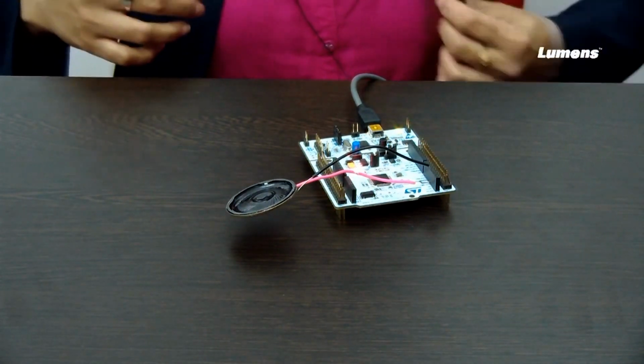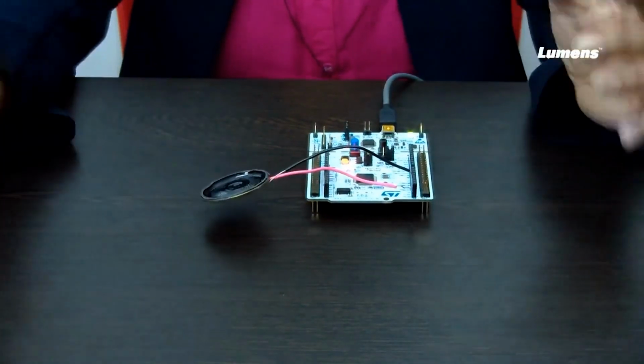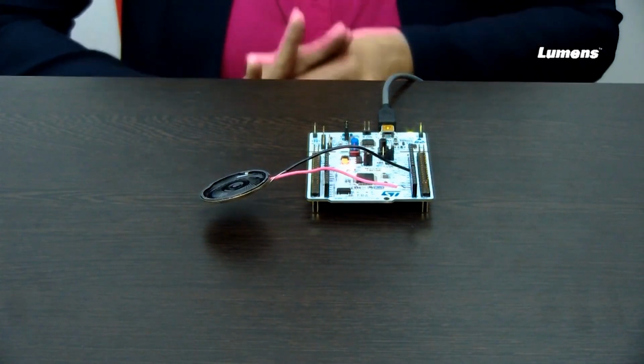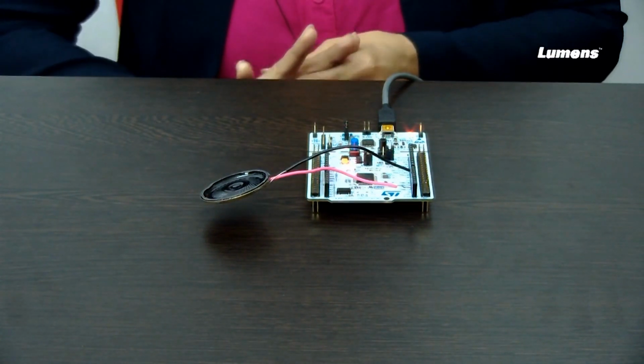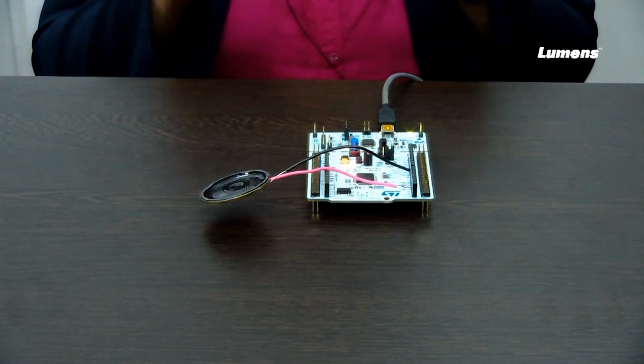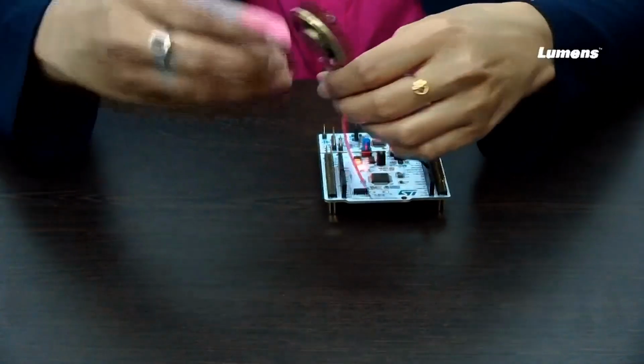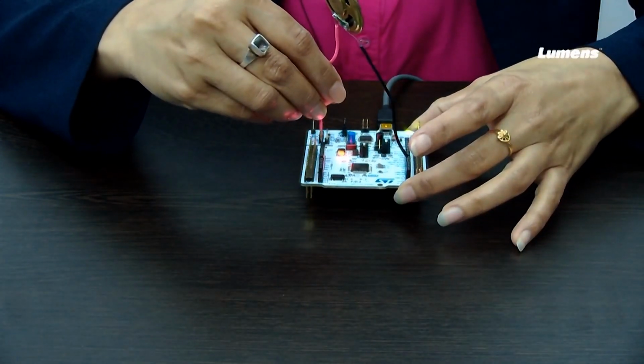So now I will be dumping the next code. Basically this is the code of a siren. You must have heard the sound when some ambulance comes. It blows a sound like some kind of siren sound. So let us see how we can generate that.